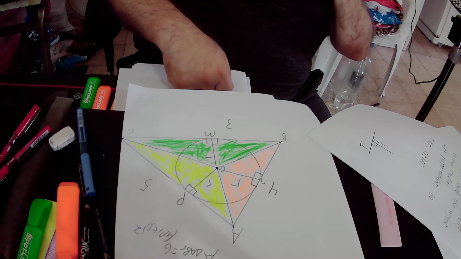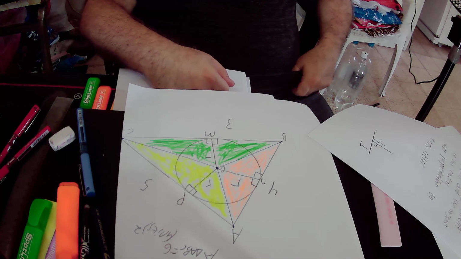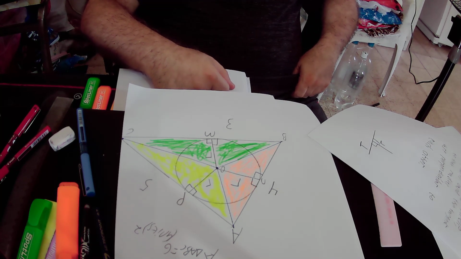And those 3 line segments equal the radiuses of the circle, because they all start from the center of the circle and end on the circle itself.